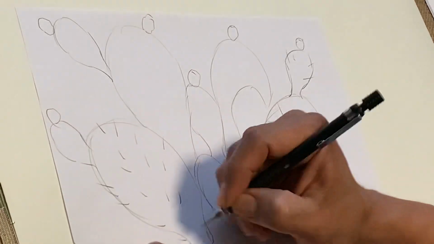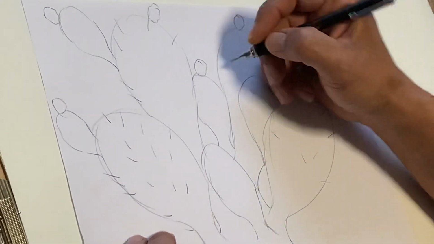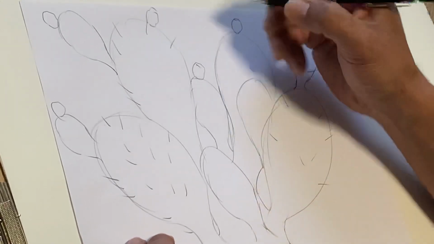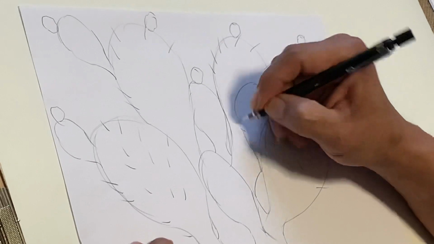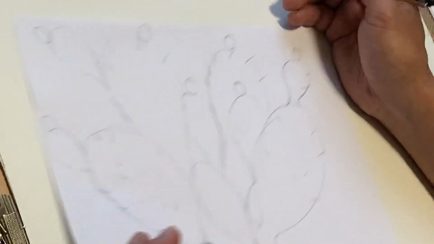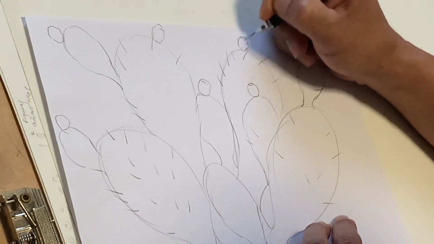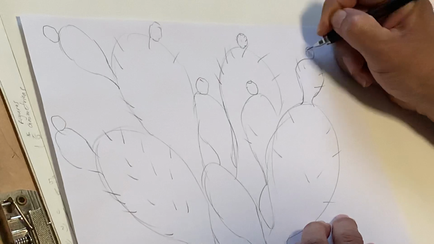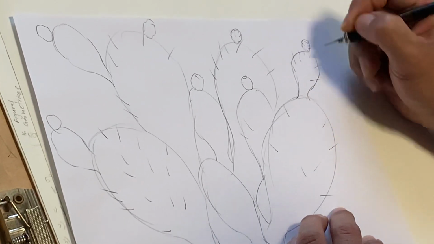So I'm going to go on ahead and add some short diagonal lines, creating this spiky texture. And you want to go beyond the petal. You want to go beyond the curved lines or the outer part of the cacti, or excuse me, the cactus petals, guys. And the prickly pear fruit is also spiky, so we have to be careful with that, with the prickly pears.